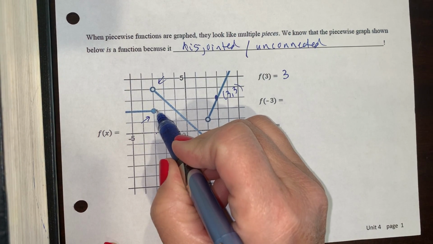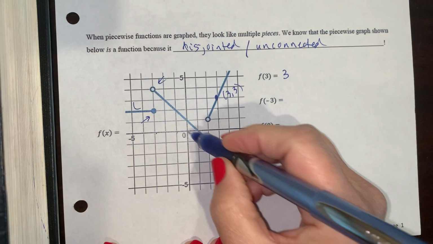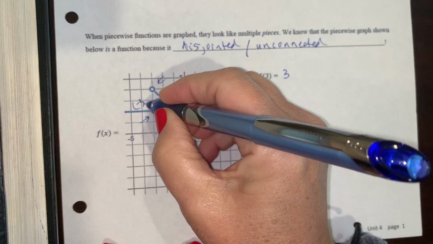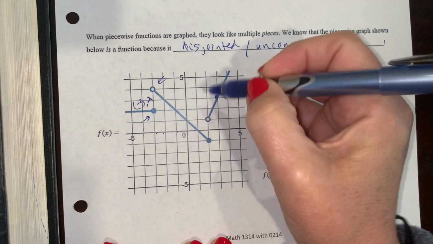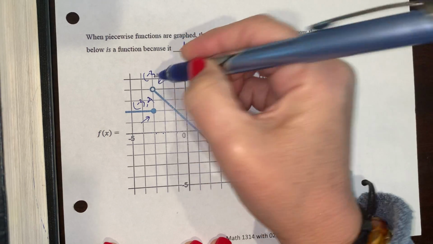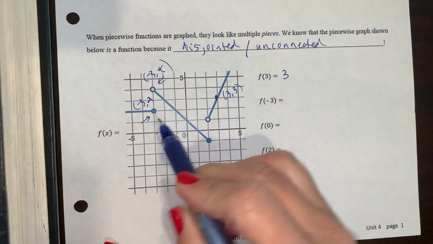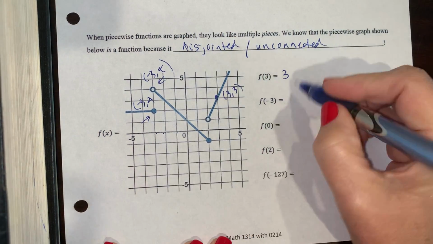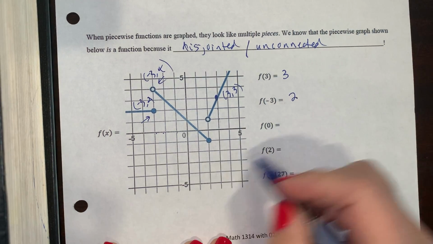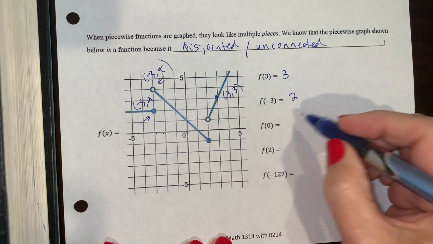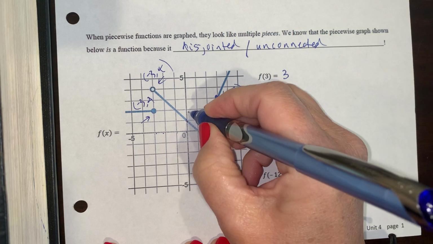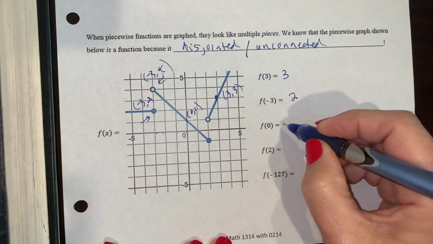So this one right here is filled in. So this is the point negative 3, comma 2, versus negative 3, comma 4. And the one that is filled in is your answer. So this answer is 2. F of 0 has one selection. So that point right there would be 0, comma 1.